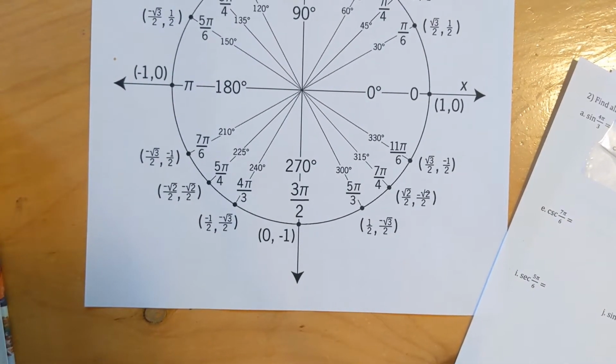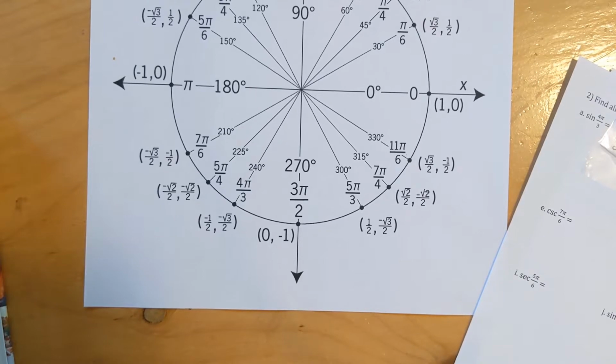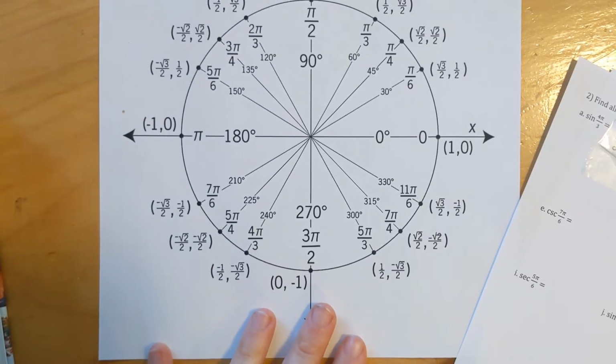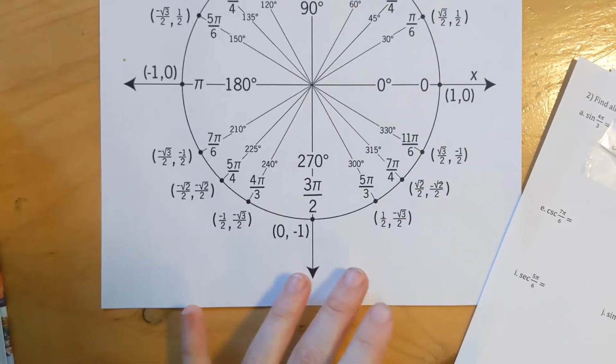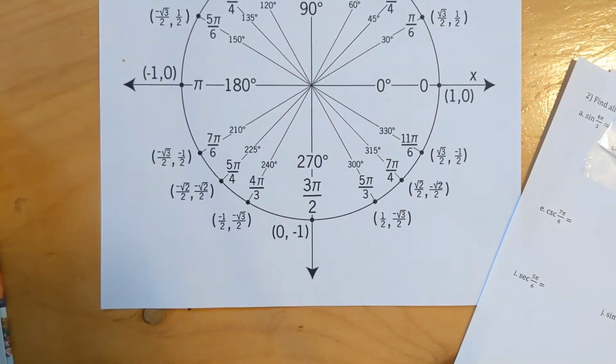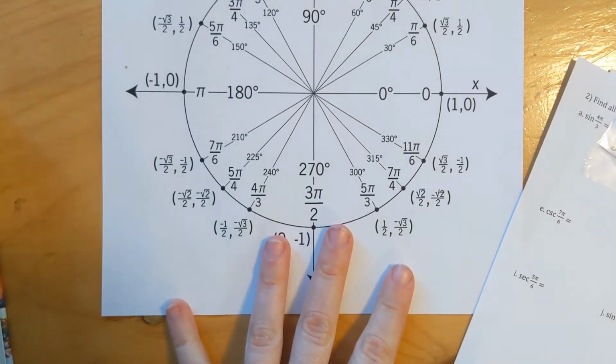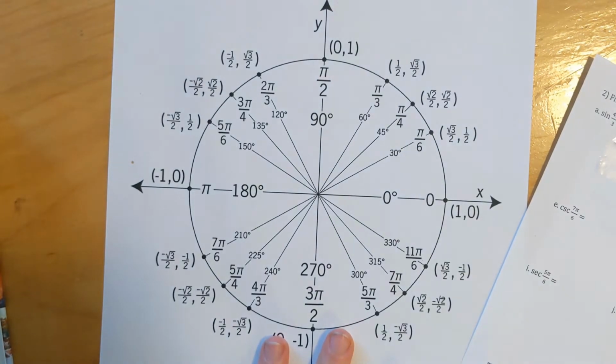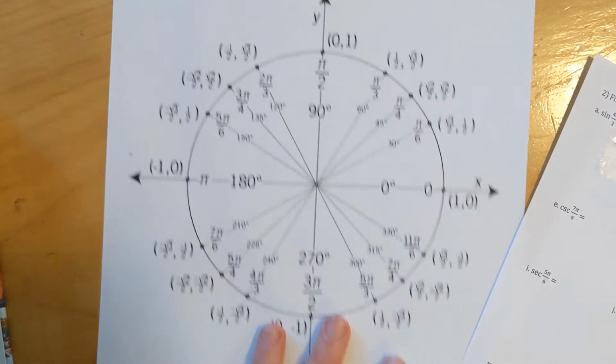Hey everybody, so this is just a video of me explaining the homework because I had a feeling it would be difficult for a lot of you. Part one on the homework was just to fill in the unit circle. I'm not going through that because I've already created a video of me deriving all of the numbers on the unit circle and we've already talked about it in class. If you're still confused about that, you need to seek extra help.